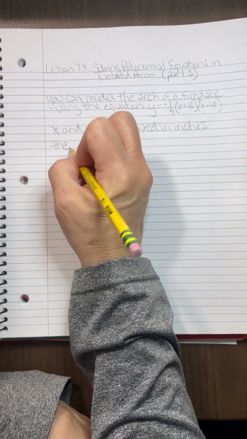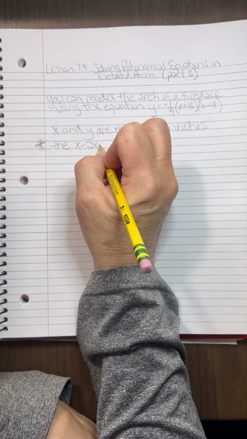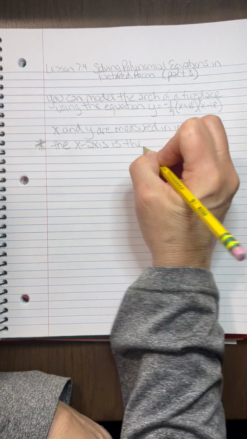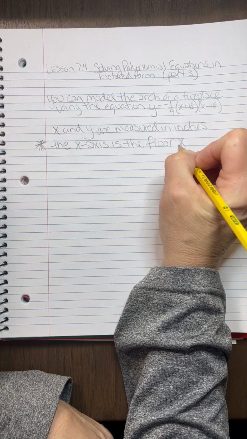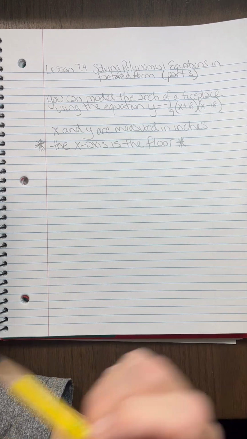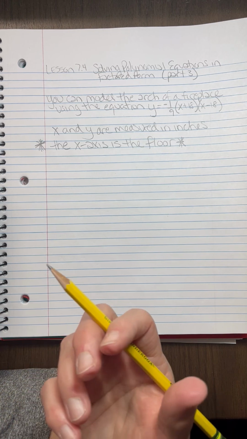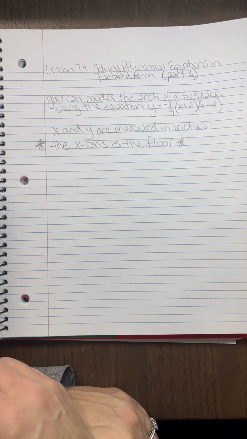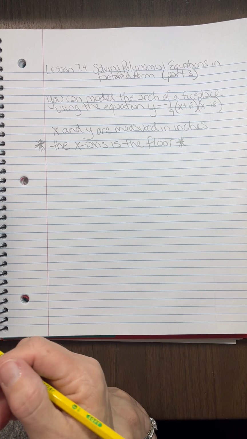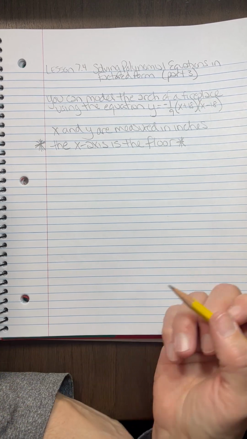And here's the key, okay? This is the important part. The x-axis is the floor. Okay, now, if they give you a question like this, but they don't say that, you make the x-axis the floor, because then you can work with it, because what are we finding every time we solve these polynomials? The x-intercepts, right? So make the x-axis the floor, because then we can use the x-intercepts, okay?